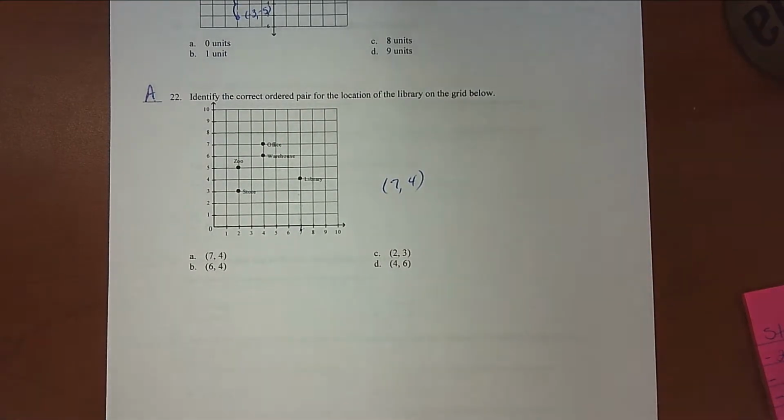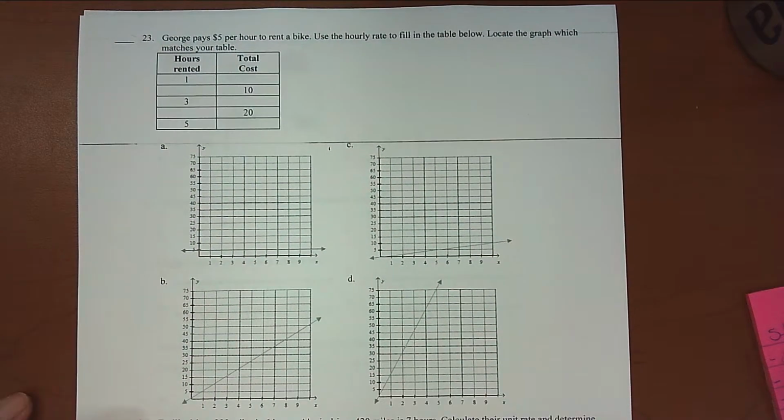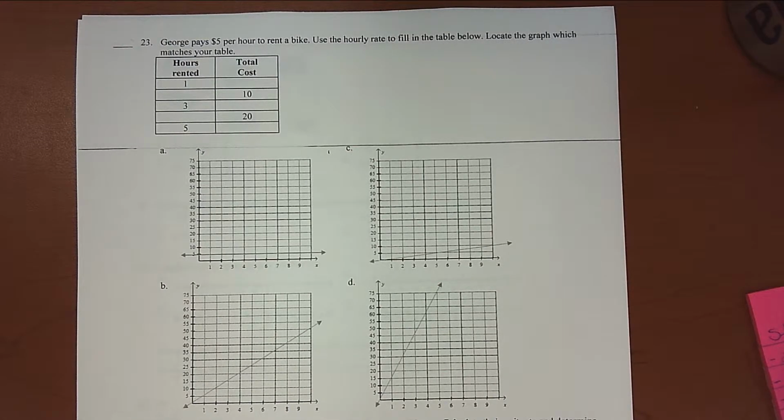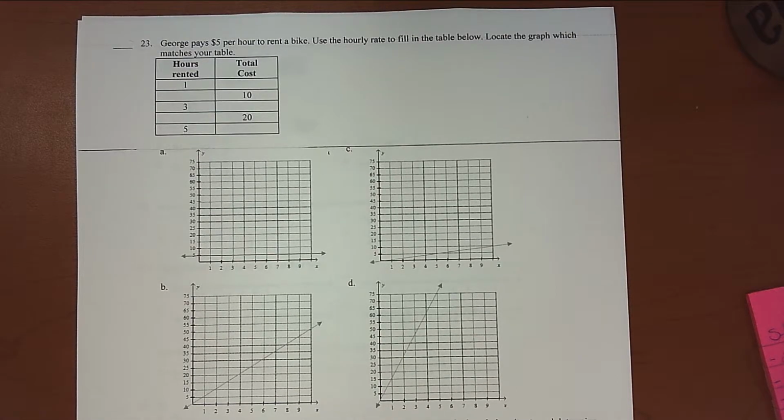All right, now we're going to go on to number 23 in our study guide. And 23 says, George pays $5 per hour to rent a bike. Use the hourly rate to fill in the table below. Locate the graph which matches your table. This is page 5, by the way.